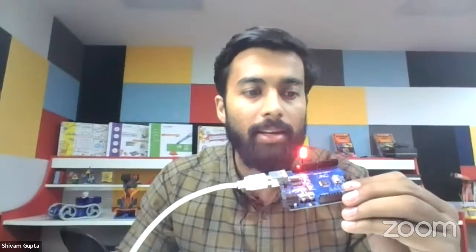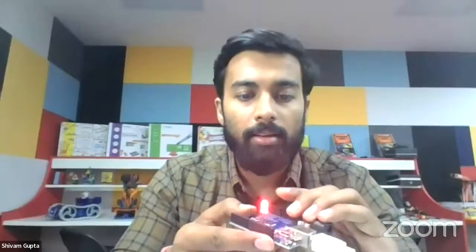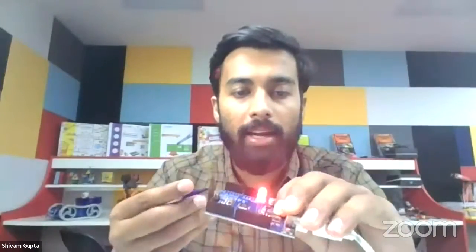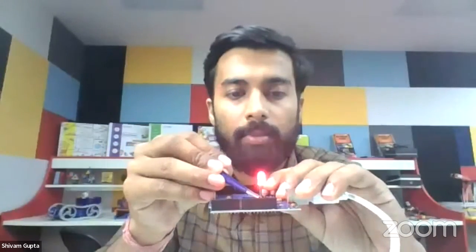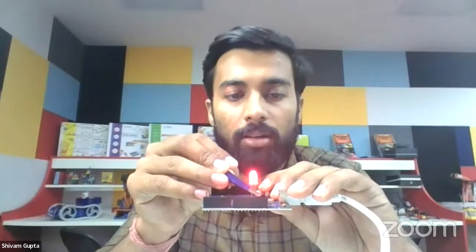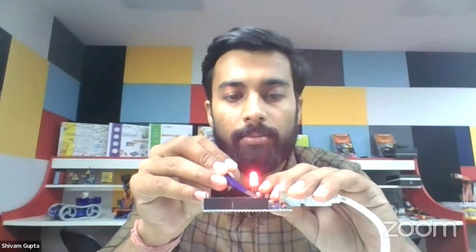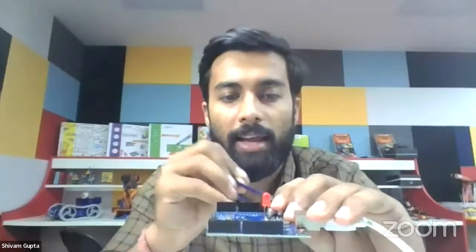Right now the LED is blinking, and you can see how easily it is connected. The longer leg, the positive leg, is connected to pin number 13, and the shorter leg is connected to the ground pin. That's why I'm able to connect both of these pins easily like this.